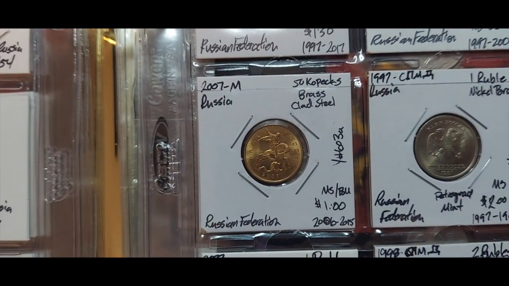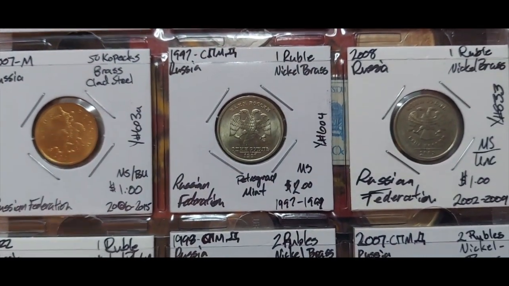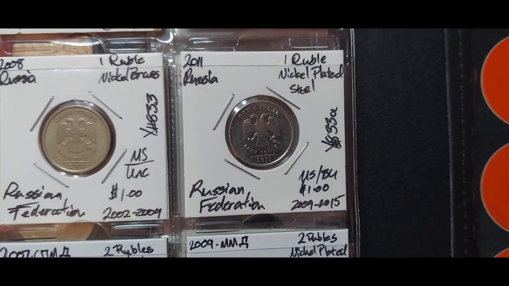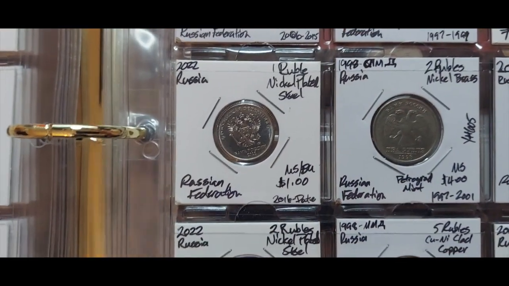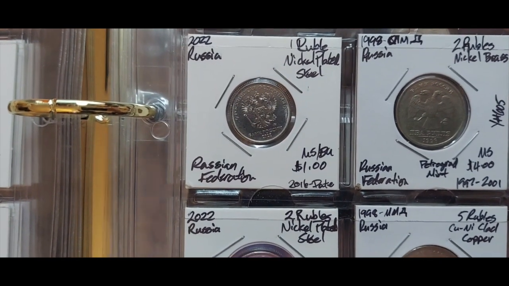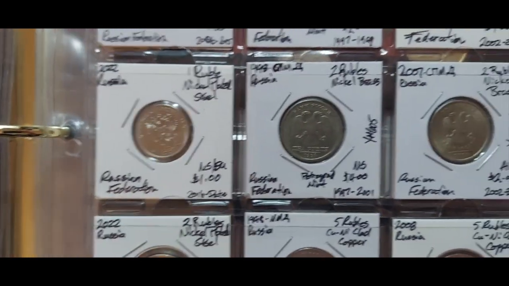Then your 50 went through the same thing. And your 1 ruble. As you see, 1 ruble went through 3 different changes. Actually, 4 up to date. 2016 to date was the 1 ruble.